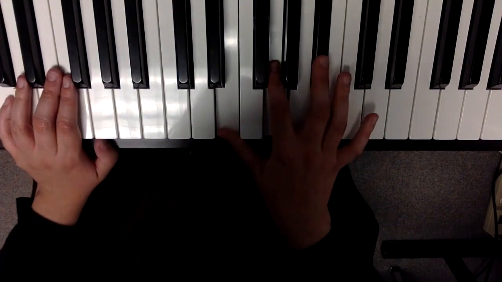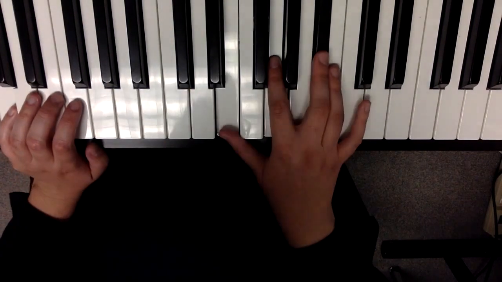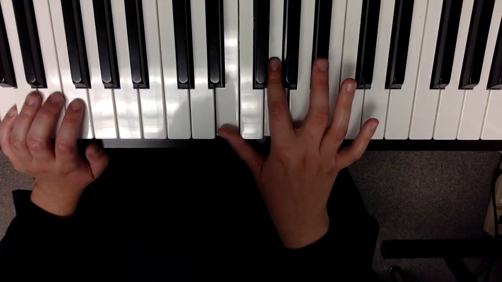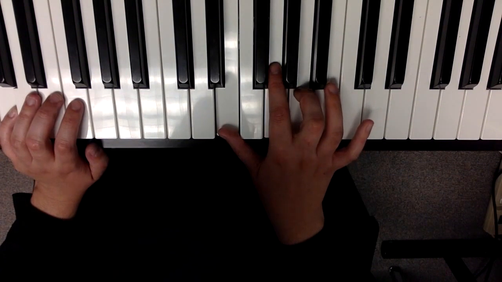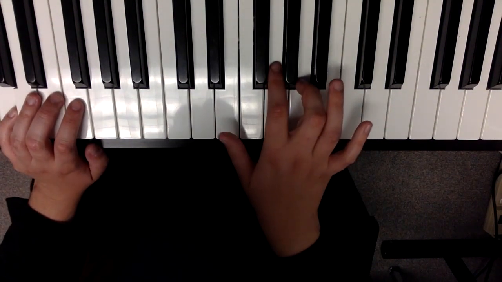Now we have a C7. This is the kind of weird one because we want the 7th of the chord to resolve down like we've been doing, and we really want that leading tone to go to the tonic.